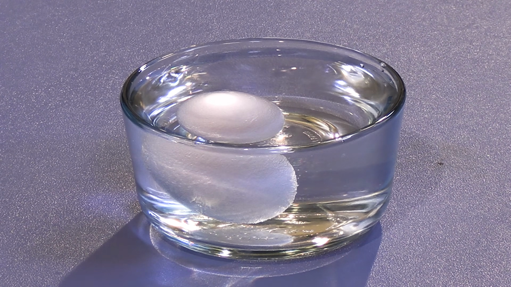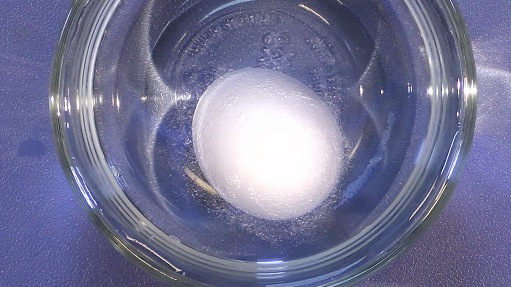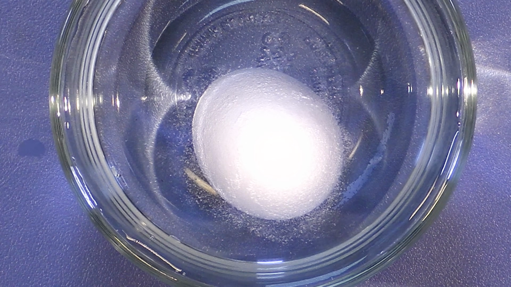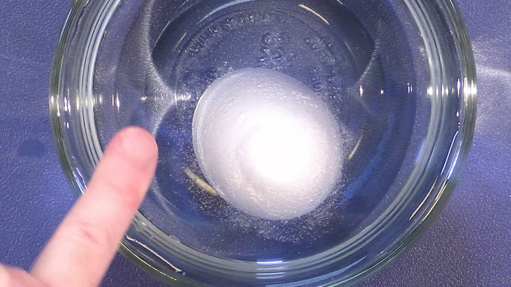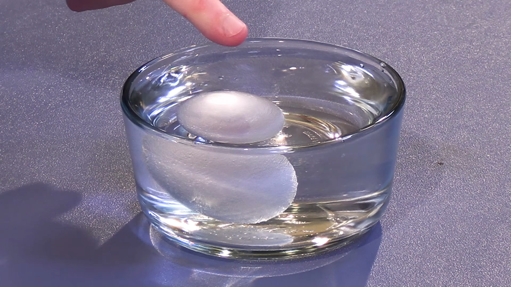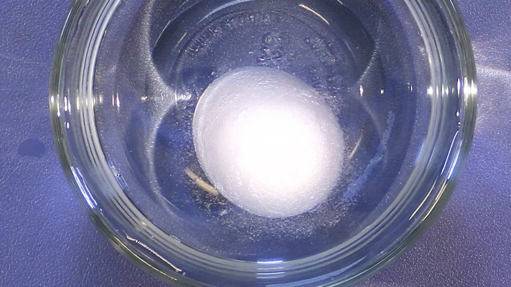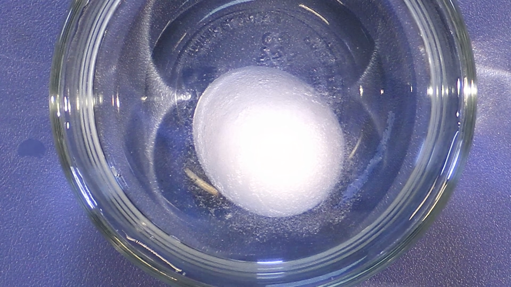Now this eggshell here, if you look carefully, even after just a few minutes, you can see that bubbles are starting to form right there on the surface. In fact, you can see some of the bubbles bubbling up here on the surface. So what's happening is the calcium carbonate, which is what that eggshell is made of, by the way, that's the same material in seashells, like big shells you hold up to your ear. That's all made of the same stuff, calcium carbonate.